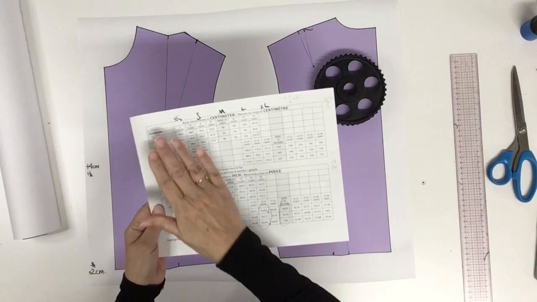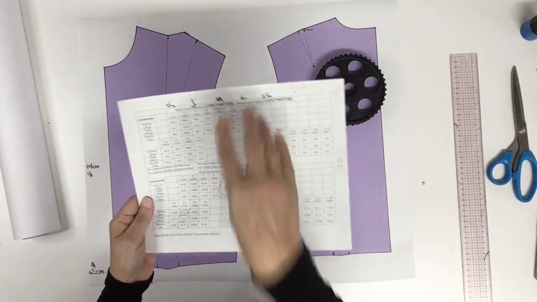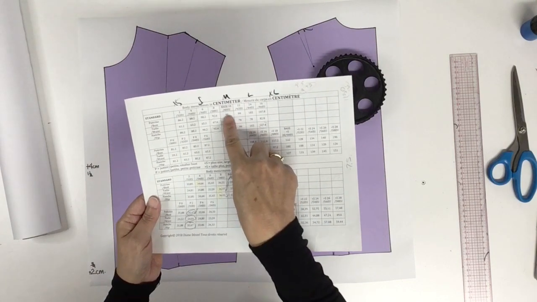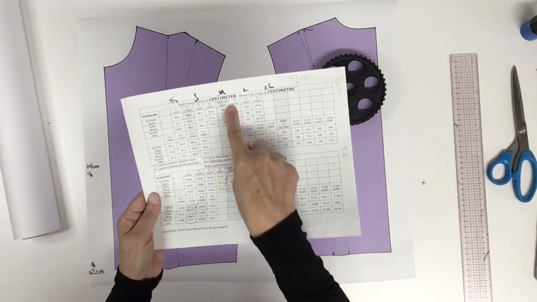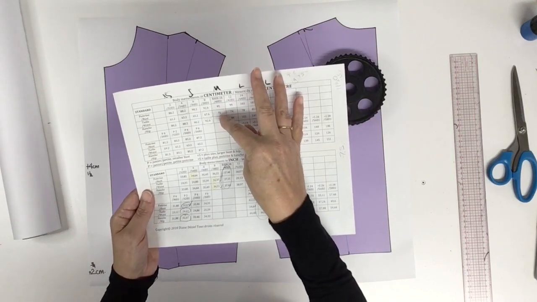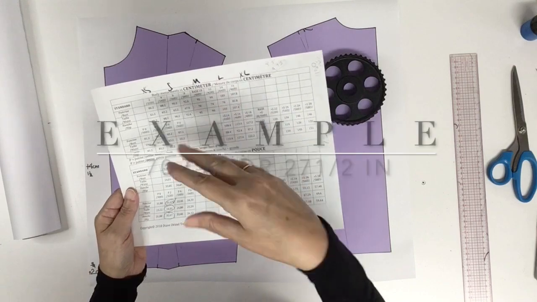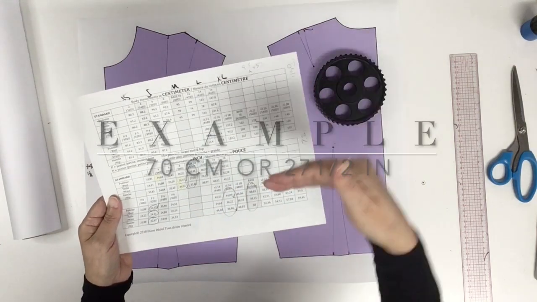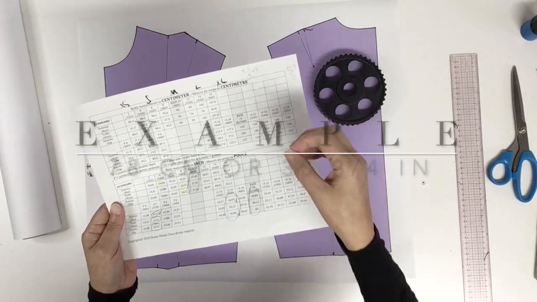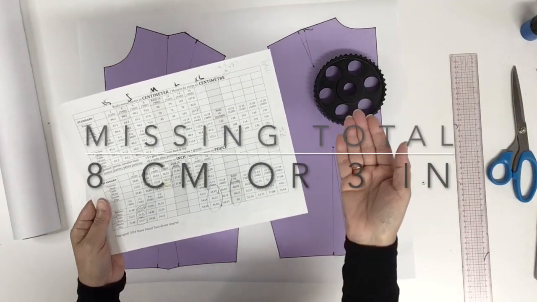When you know which size you need, for today I'm going to make my example with size 10. That's the measurement that I need for the bust level. I'm going to look at the waist measurement. Here it says that the body measurement should be 70. When I measure myself, I need 78. So I'm missing 8 centimeters.